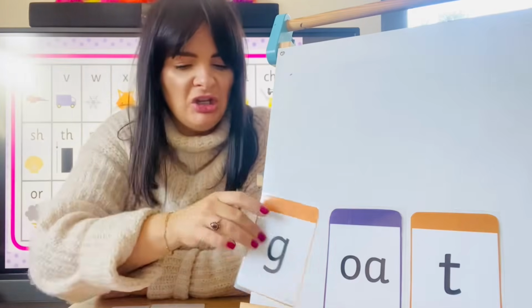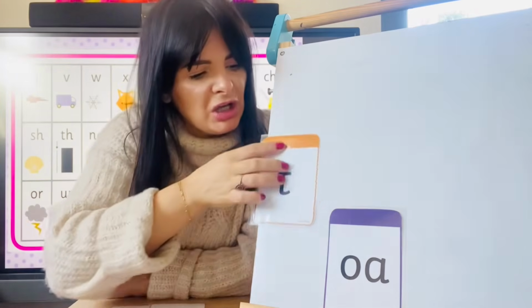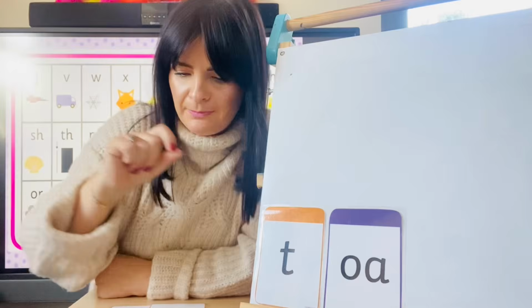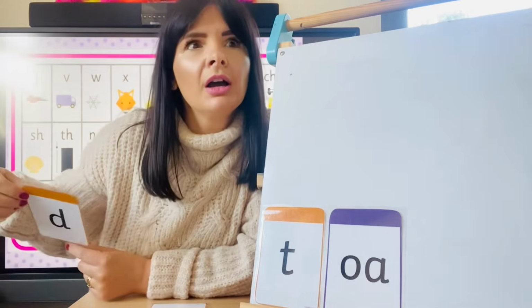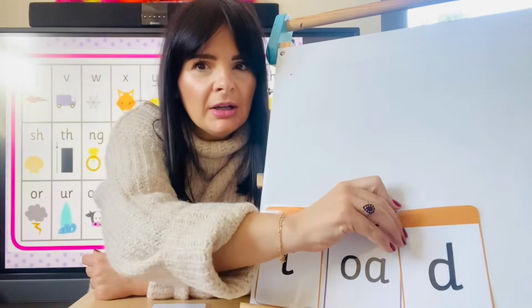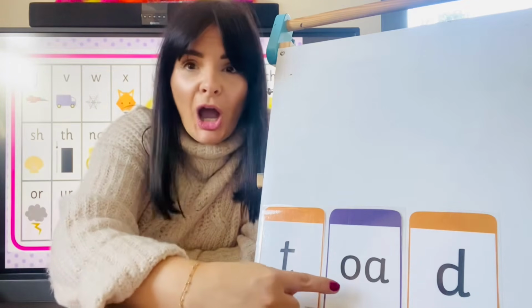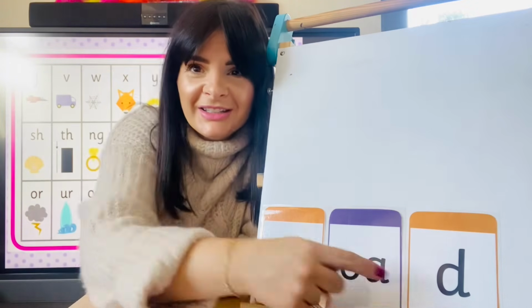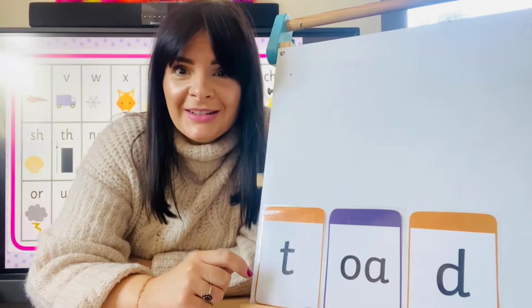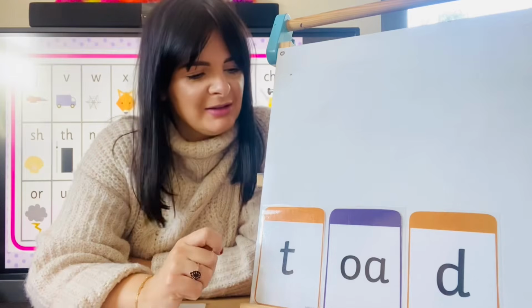Now let's change it up a bit. I'm going to move my t to the beginning. T, O, D. T, O, D. Toad. A toad, a big green toad. Well done.